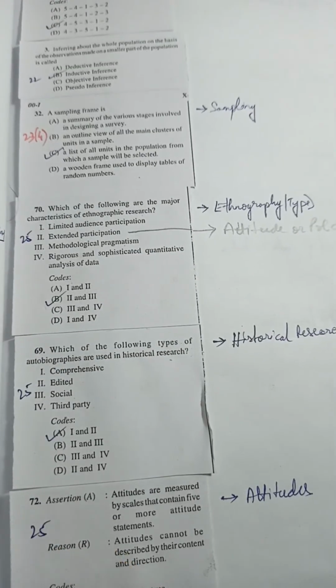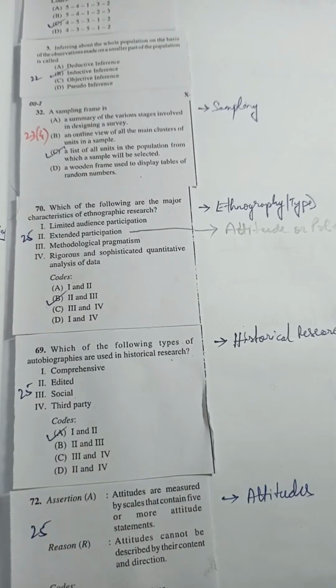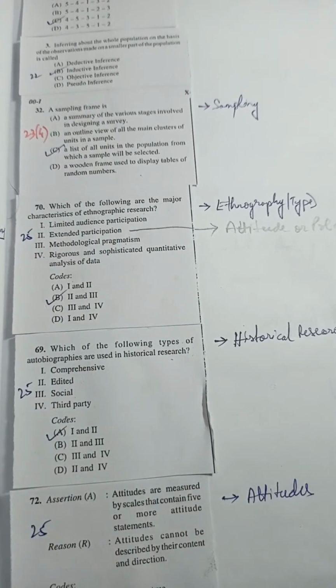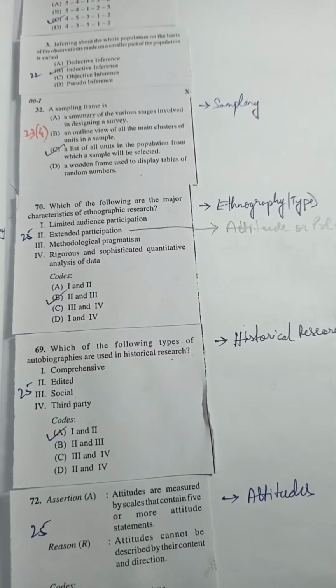In the ethnography type, I am discussing the 70th question of the 2025 set. Which of the following are the major characteristics of ethnographic research? It is also being directly asked. As far as ethnography is concerned, it is extended participation and methodological pragmatism.